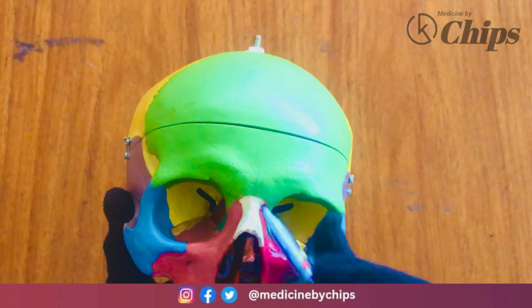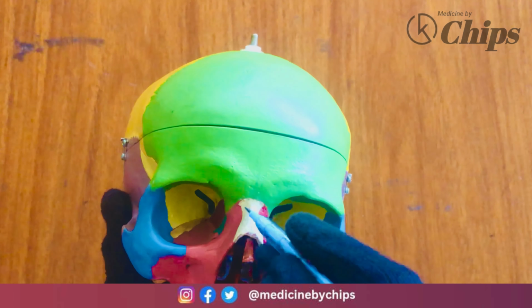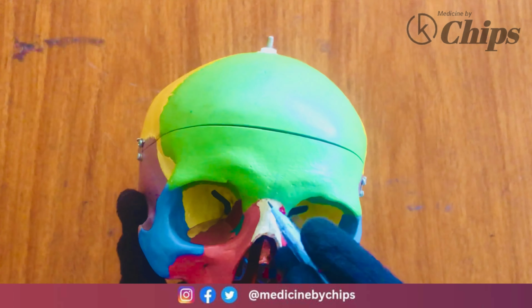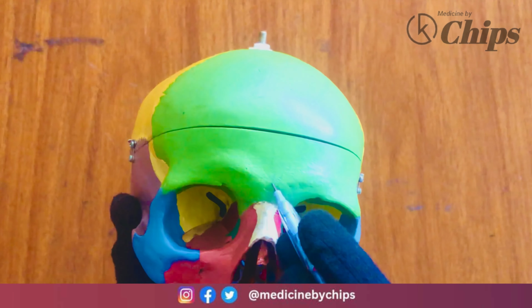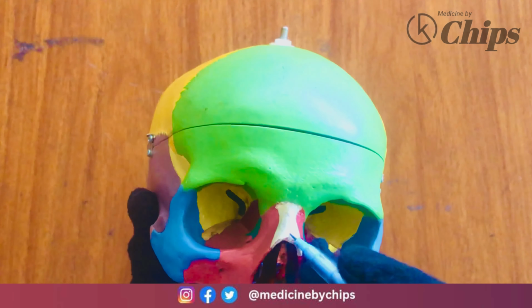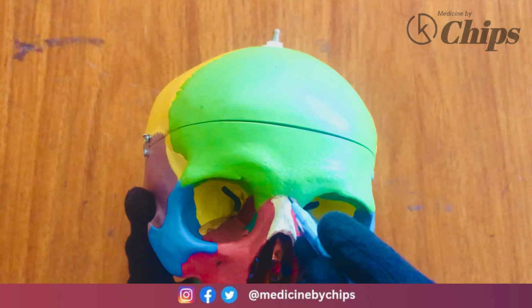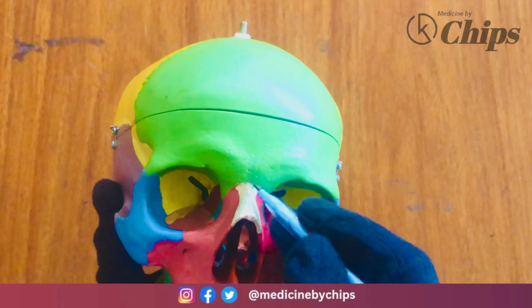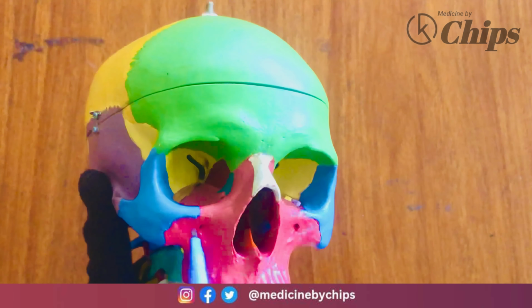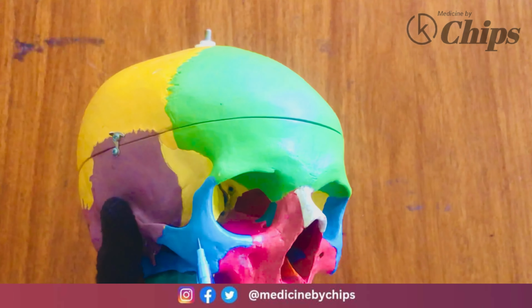Okay, in three sutures: frontonasal suture, interfrontal suture, intermaxillary suture. The meeting point of three is called as nasion. Okay, nasion. Next, this is the zygomatic bone.